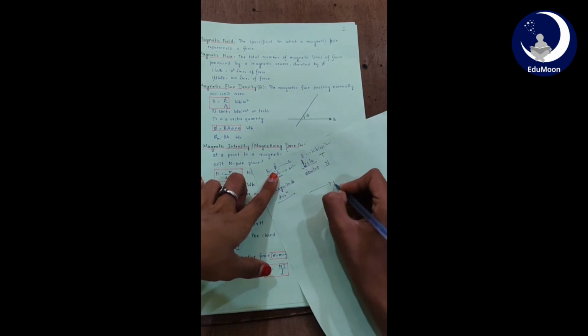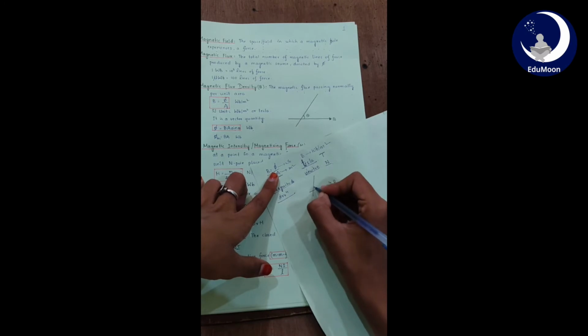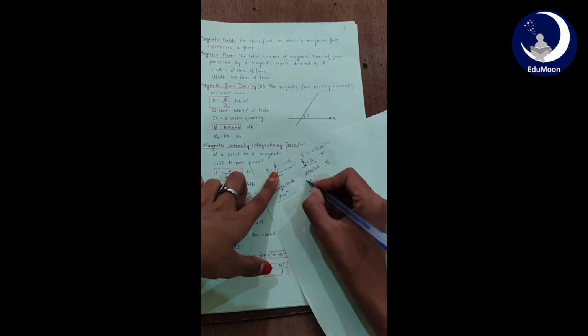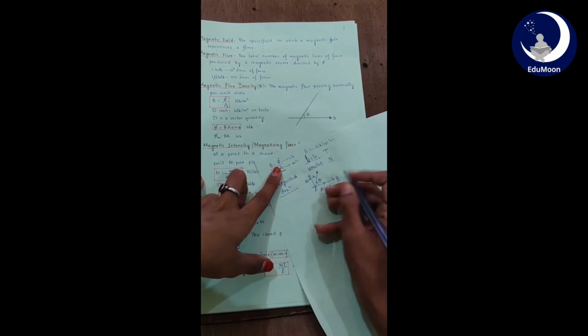Then this is B and the plane of the coil is inclined at an angle theta to the flux direction. So this will be A cos theta and this will be A sin theta, right? A cos theta, A sin theta.